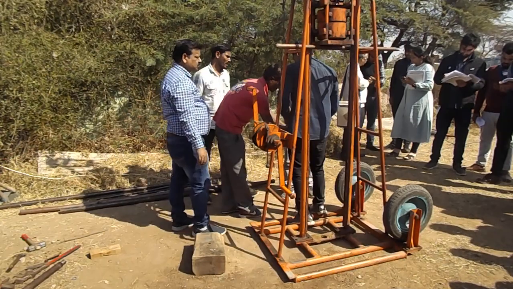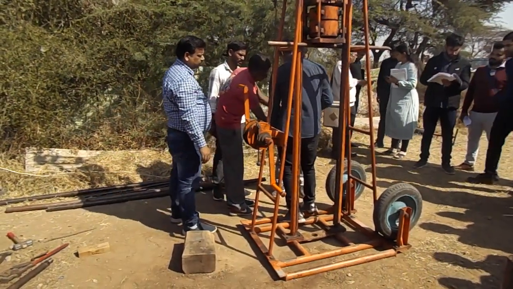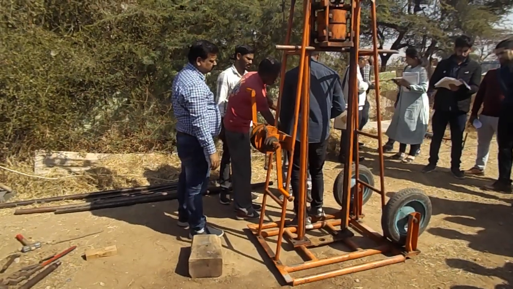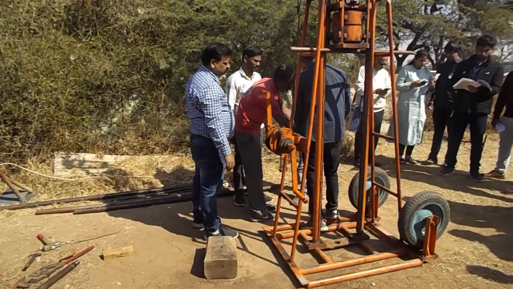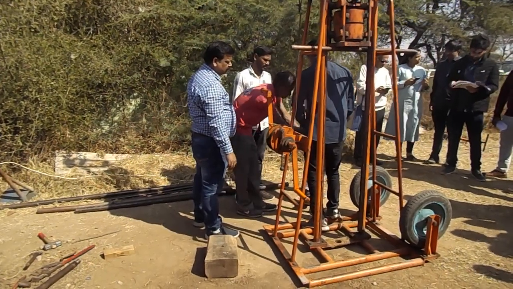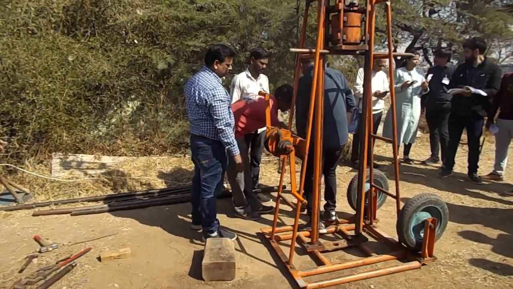When we perform the DCPT test, the number of blows we get as compared to the SPT test will be higher because we are penetrating using the cone. In the SPT test we use the split spoon sampler, which is hollow from inside, so there is not much resistance as compared to the resistance provided by the cone.